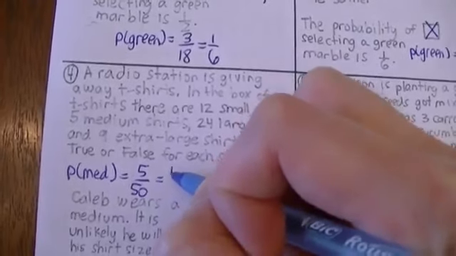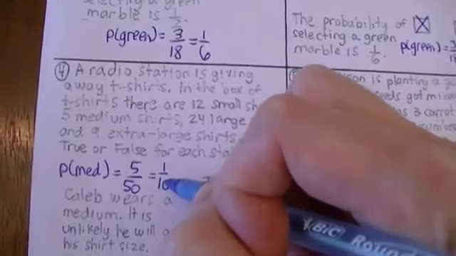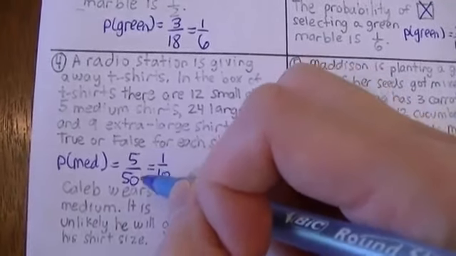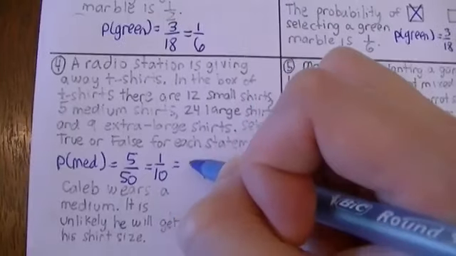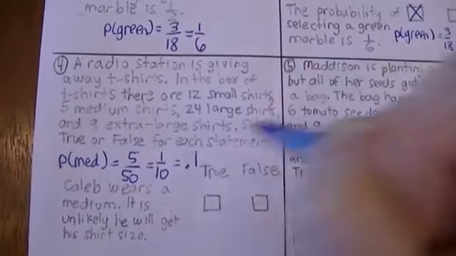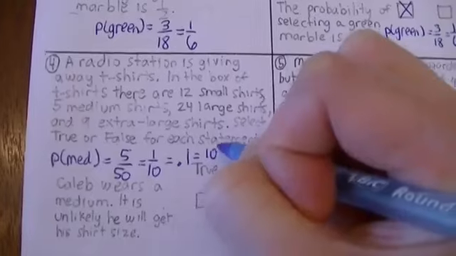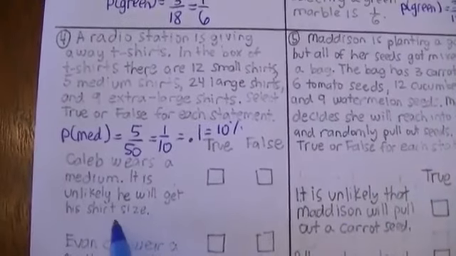5/50ths could simplify down to 1/10, because I divide by 5, divide by 5. 1/10 as a decimal is 0.1, or you could say it's 10%. So it's saying it's unlikely he'll get his shirt size.